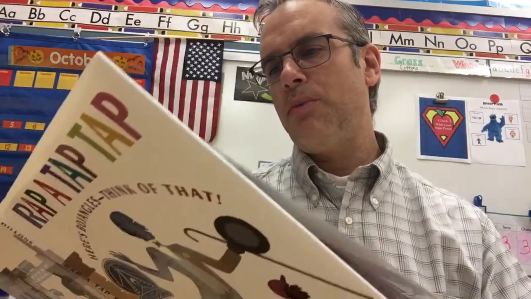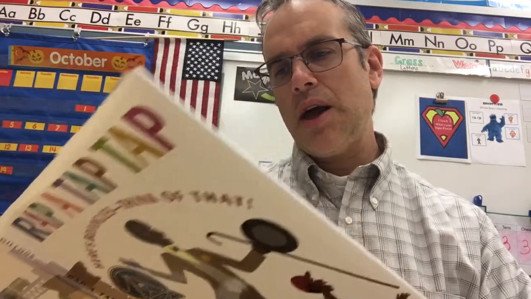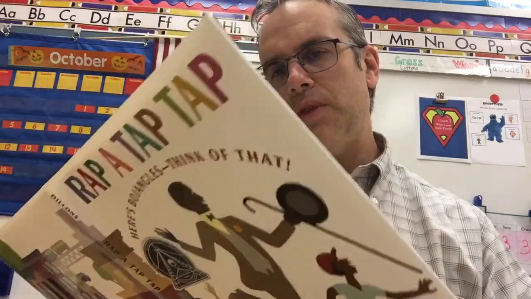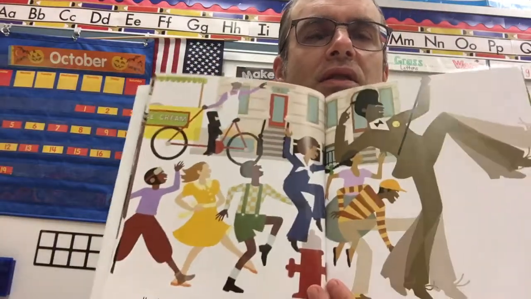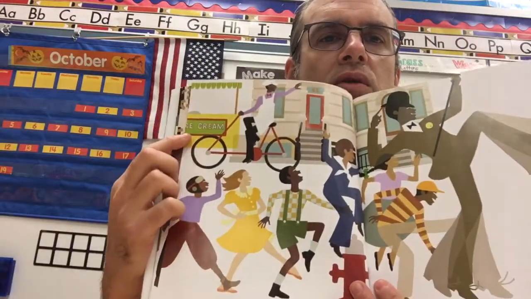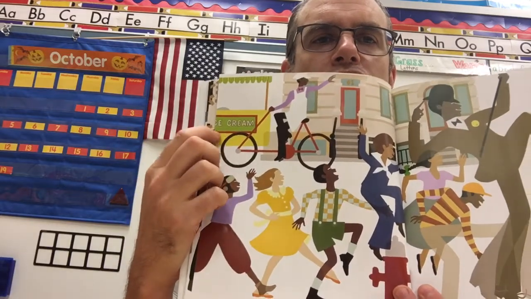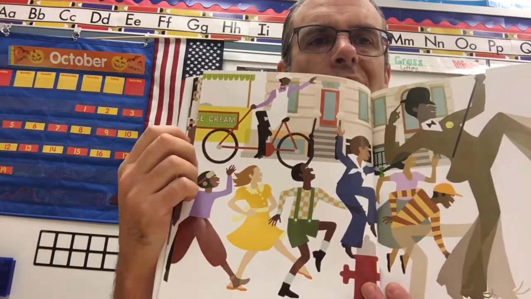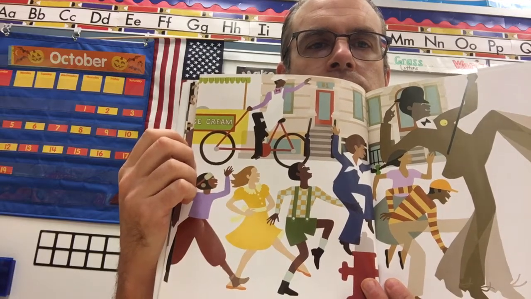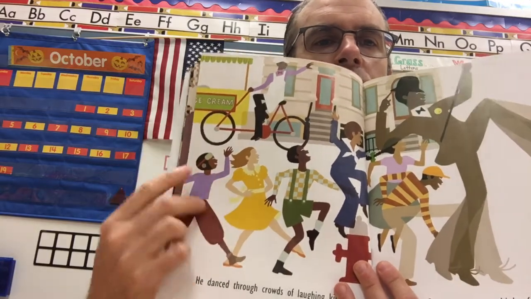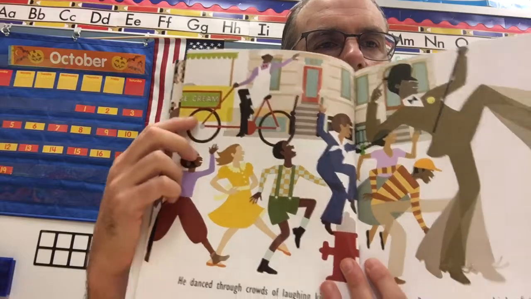So labeling can make illustrations more meaningful, and it can tie in words from the text, right? I like this. He danced past kids, and there's a sign here that you can't see the whole thing, but it says CE Cream, so I'm pretty sure it says ice cream, and that's an ice cream store. And that kind of ties into the kids, because the kids would want to buy ice cream there.